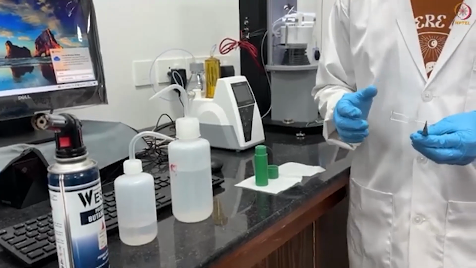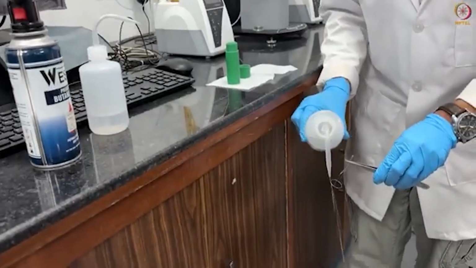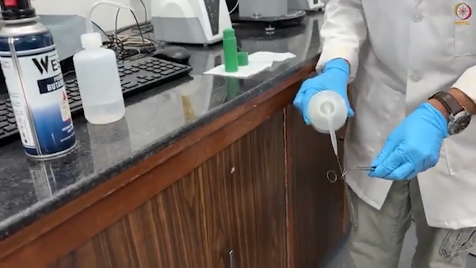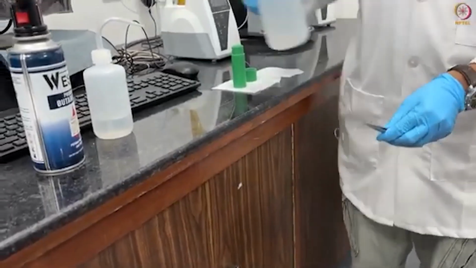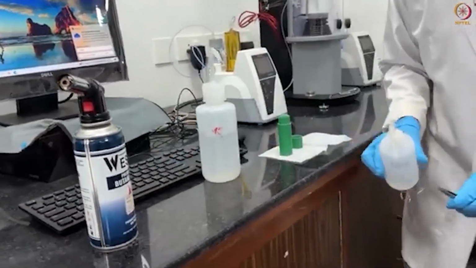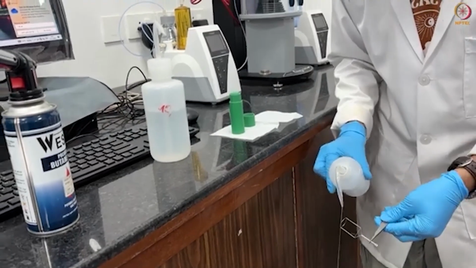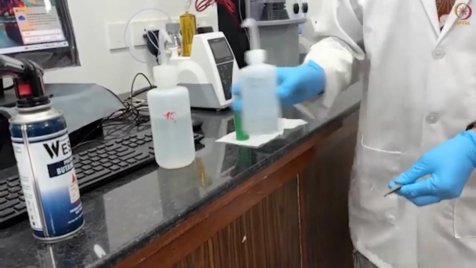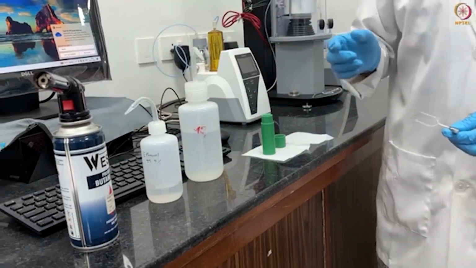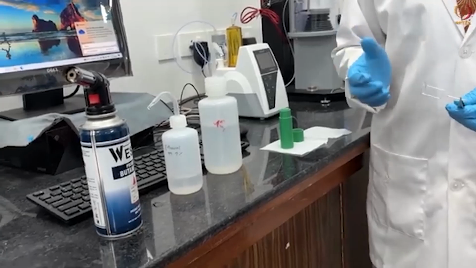For the cleaning procedure, first we will clean using DI water. Then we will rinse it with ethanol for thorough cleaning. Cleaning is a critical step in this experiment, especially for a tensiometer, whether optical tensiometer or force tensiometer.